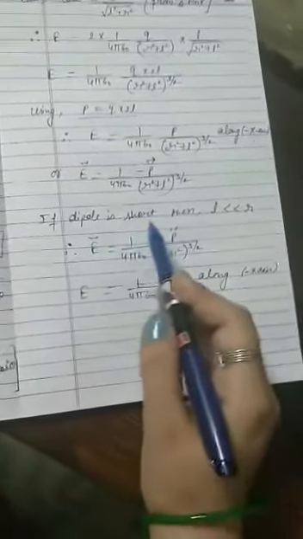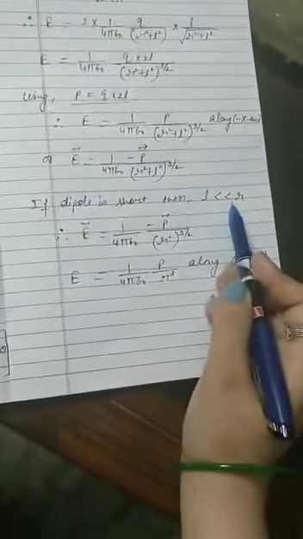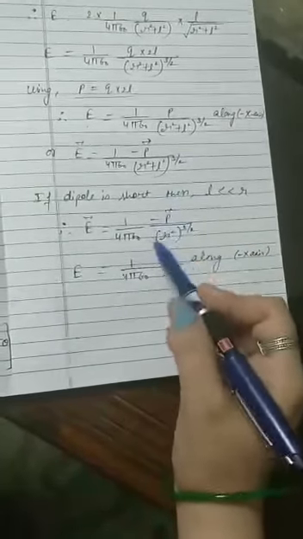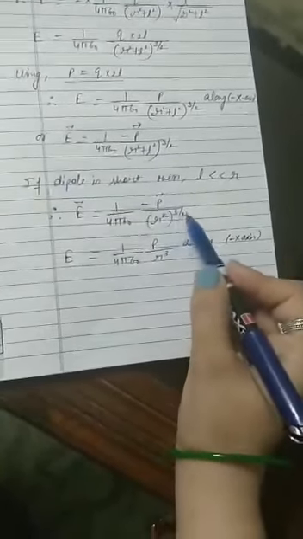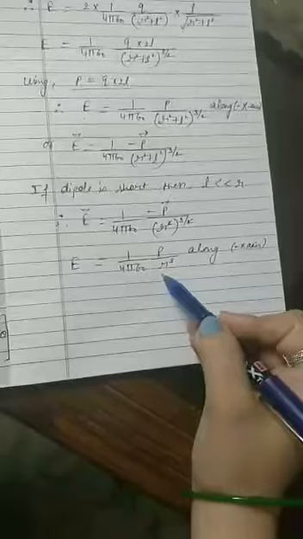If the dipole is of short length, then you can ignore the length of the dipole, and then you will get the result with R square to the power 3 by 2 in the denominator, because you can ignore L, so you can cancel these two and get this result. Thank you.